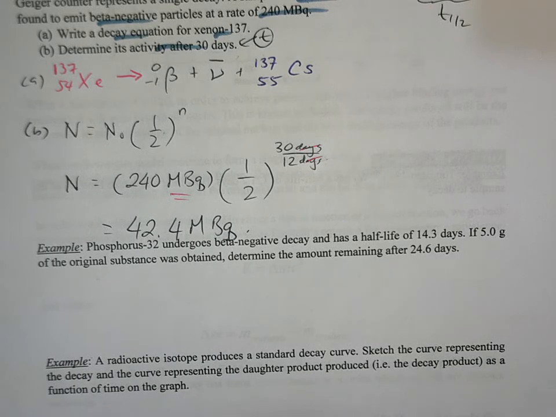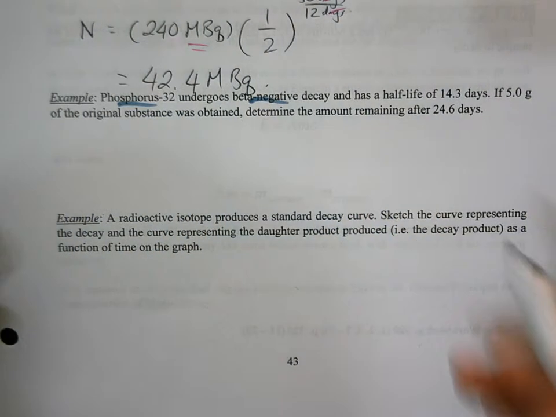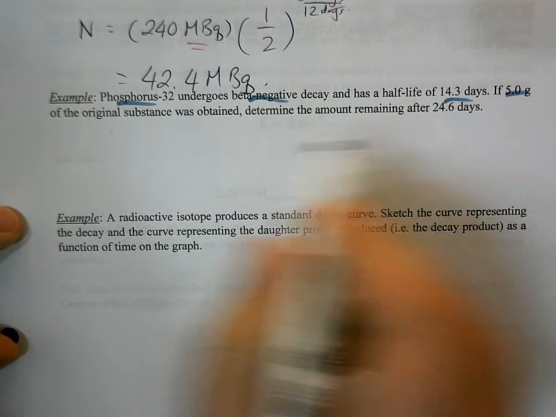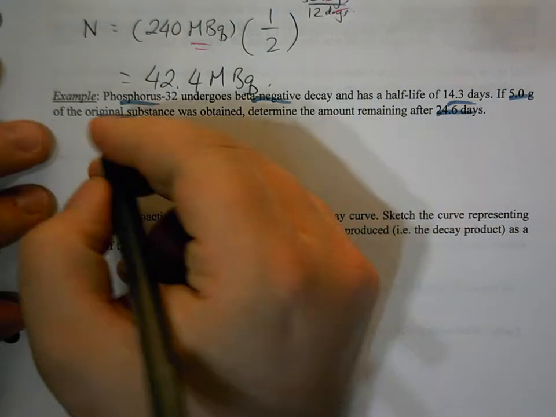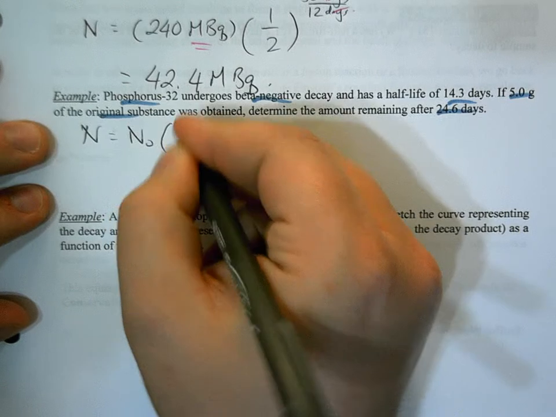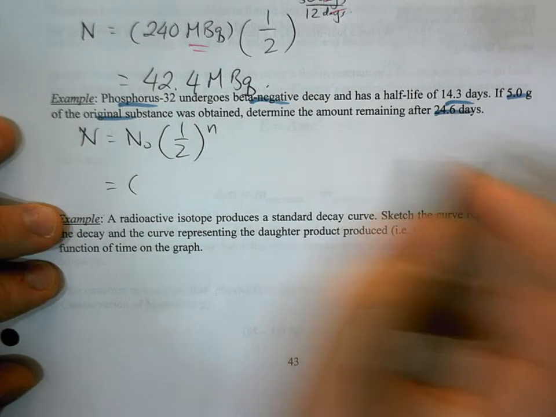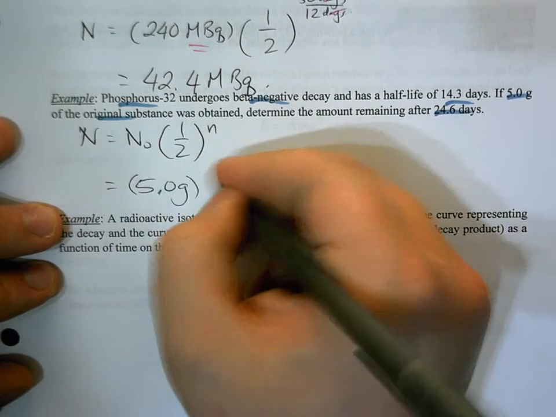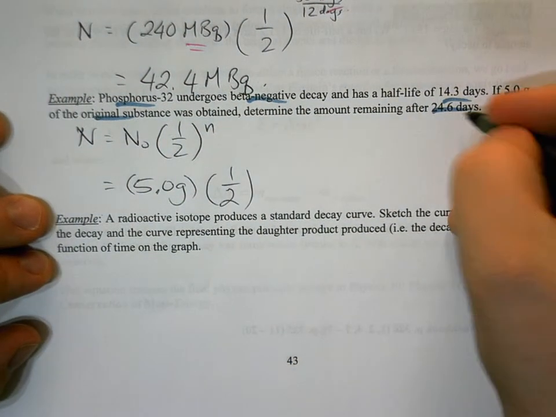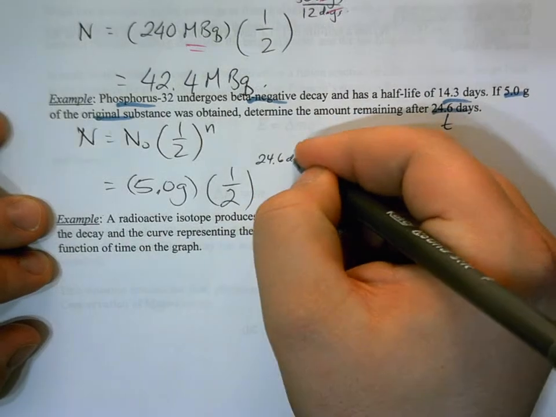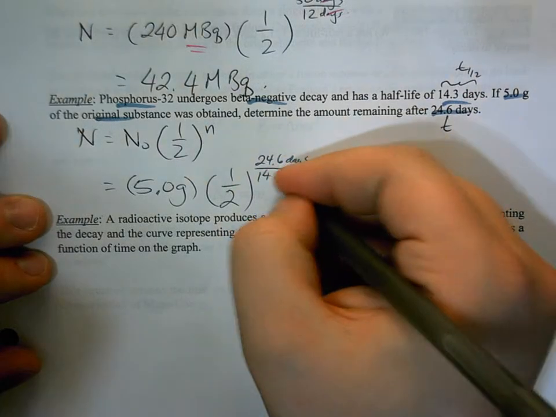So we have phosphorus-32. It's a substance that undergoes beta negative decay and has a half-life of 14.3 days. So we have 5 grams of the original substance. We'd like to find the amount remaining after 24.6 days. So again, we have our half-life equation, 1/2 to the n. We are initially starting out with 5.0 grams. We have our 1/2, and then the number of half-lives, our elapsed time t, is 24.6 days, and we want to divide that by our half-life, which we are told is 14.3 days.